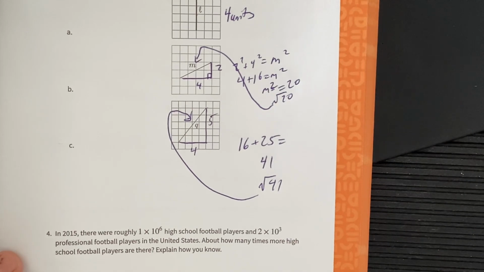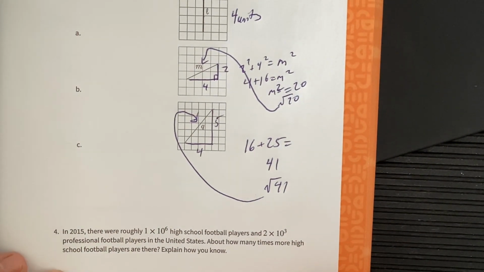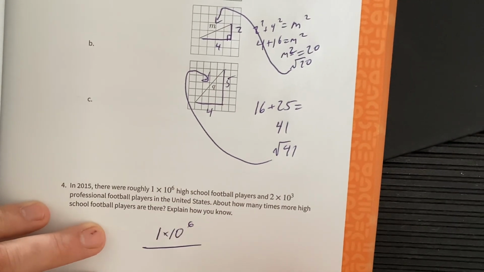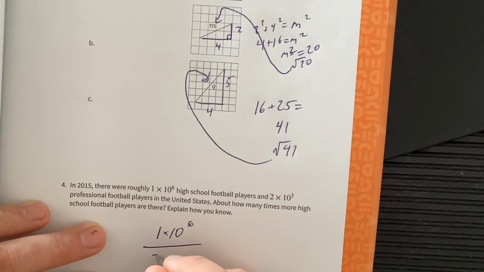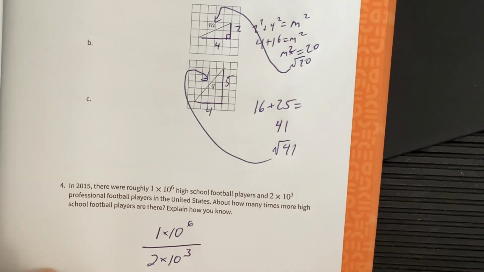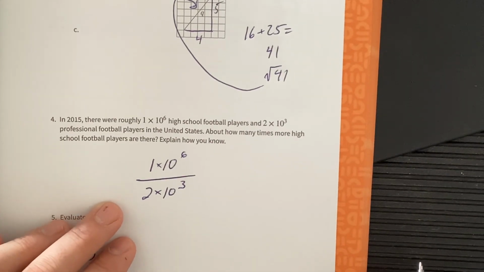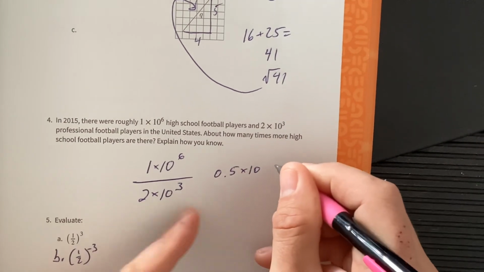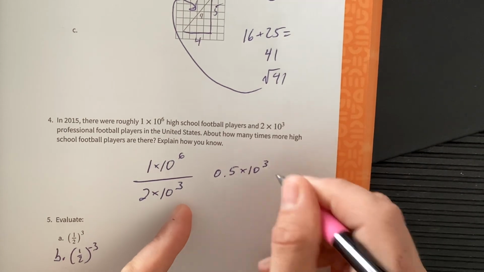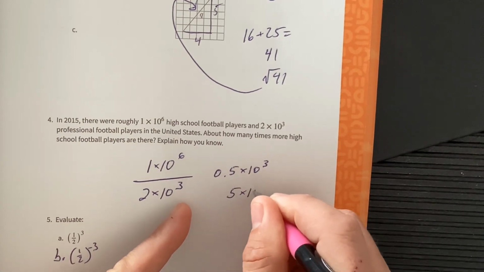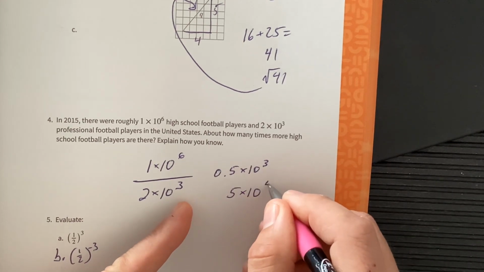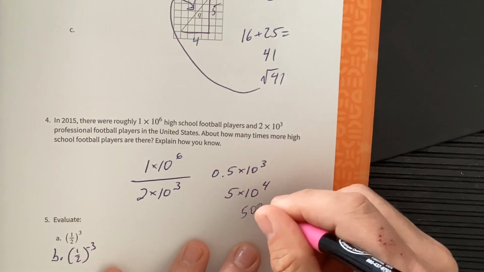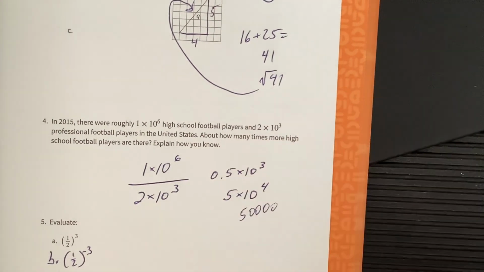Question number 4. How many times more football players are there? Well, here's football. High school. Here's professional. So dividing scientific notation, divide the front numbers. 1 divided by 2 is a half. Subtract the exponents. 6 minus 3. Could move the decimal. Move the decimal to the right, makes this bigger by 1. So 5 with 1, 2, 3, 50,000 times more.